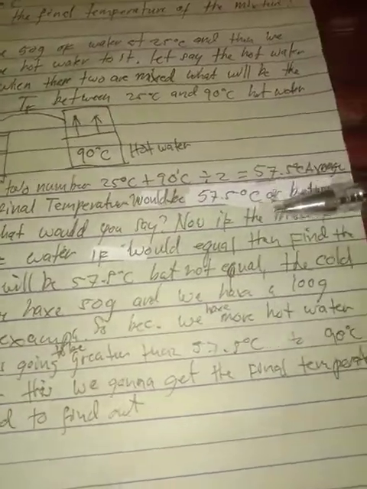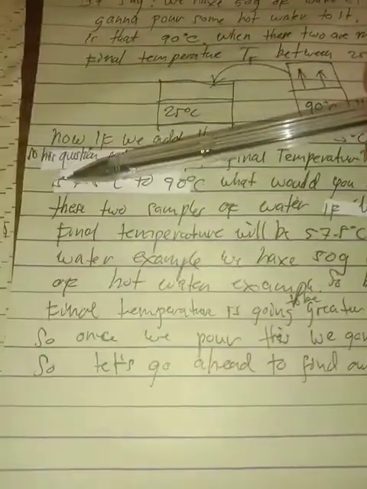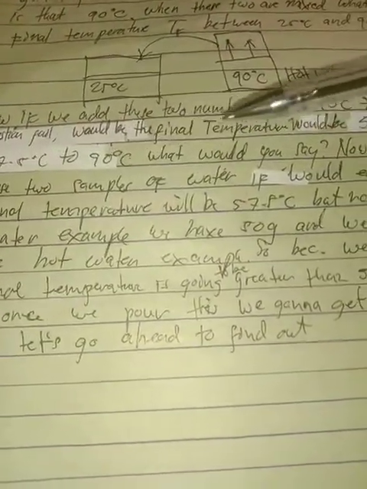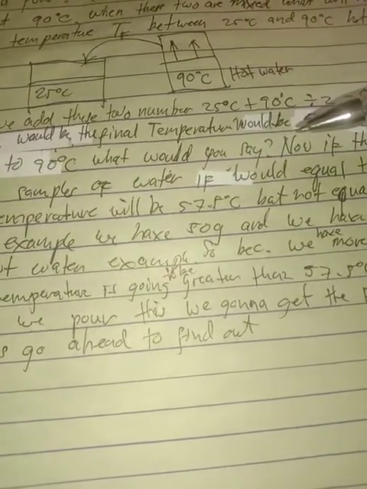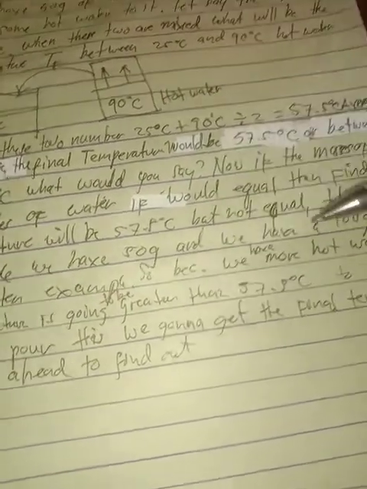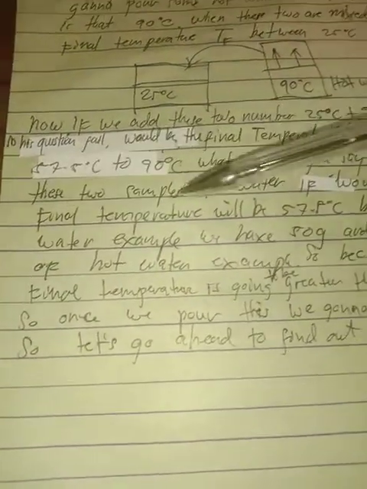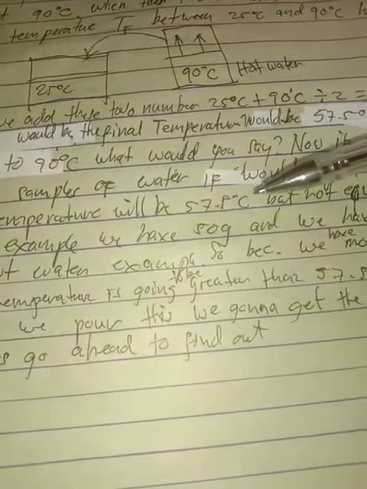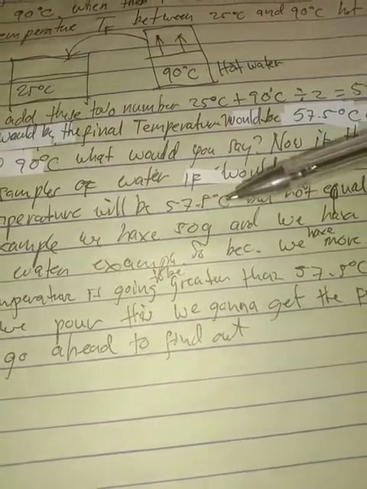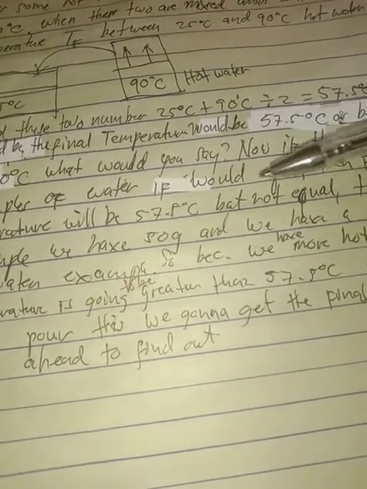Now, if the masses of these two samples of water were equal, then the final temperature would be 57.5 degrees, but they are not equal.